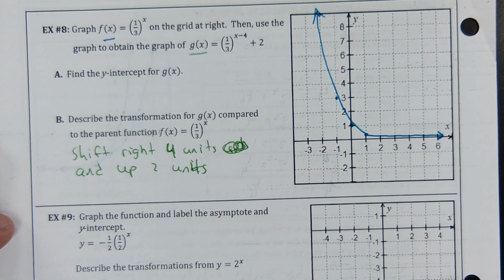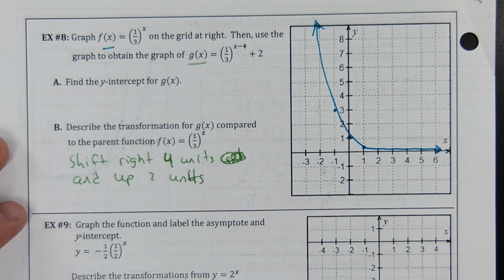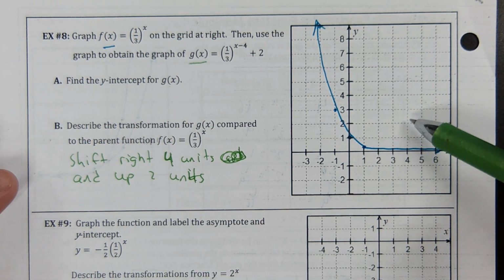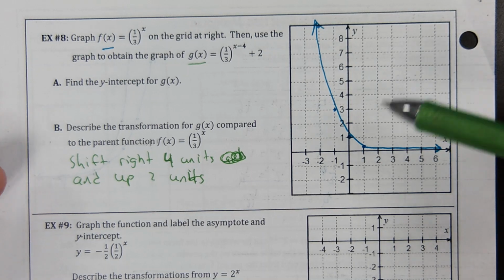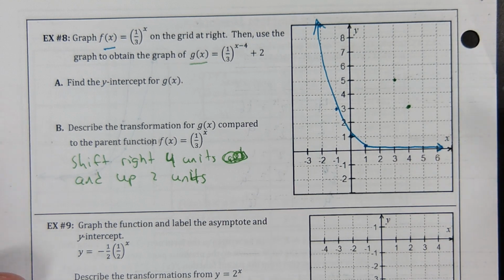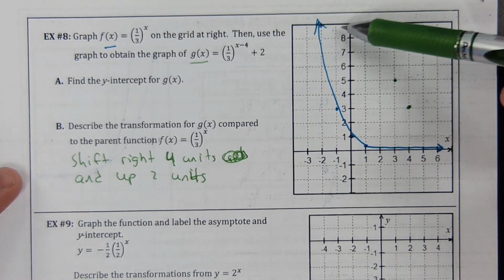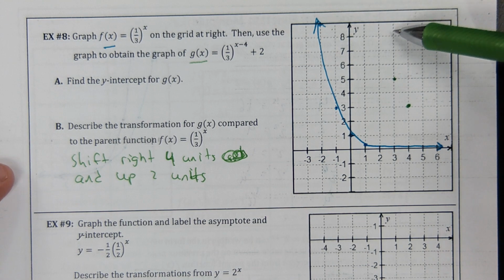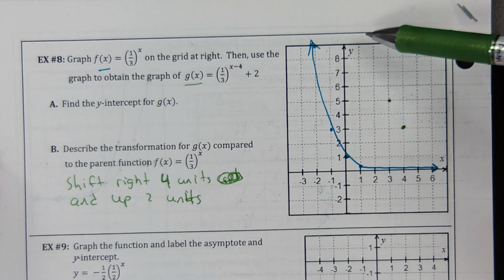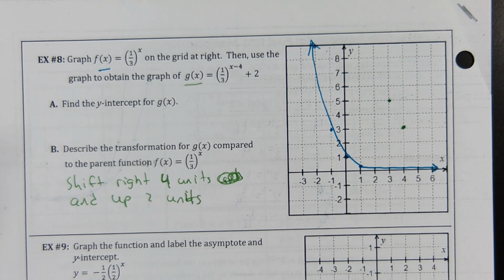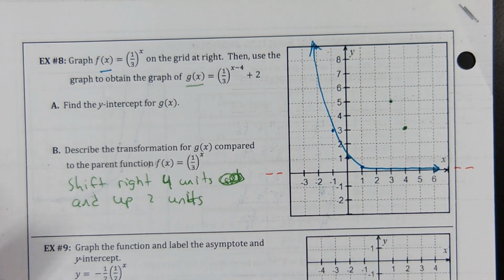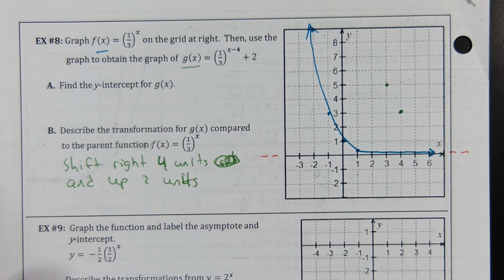So I'm going to shift it right 4 and up 2. So this dot, no, I need the green. This dot, right 4, 1, 2, 3, 4, up 2, 1, 2. This dot, right 4, up 2. This dot, right 4, up 2. Oh, I'm off the grid. It's way up here. You know what else shifts up 2? The horizontal asymptote. So it's going to go from y equals 0 to y equals 2.